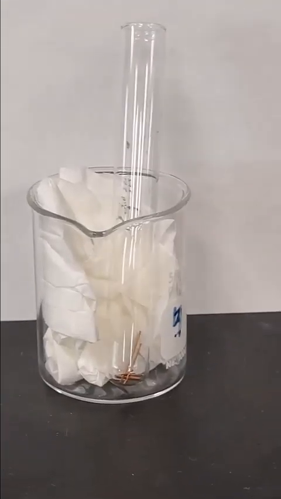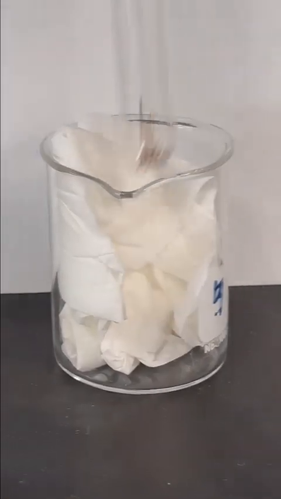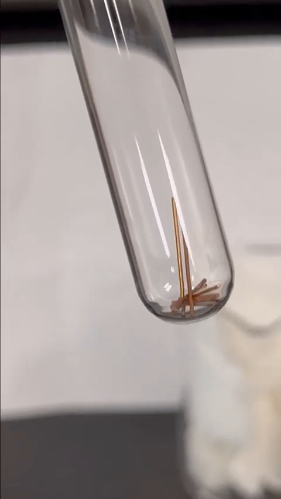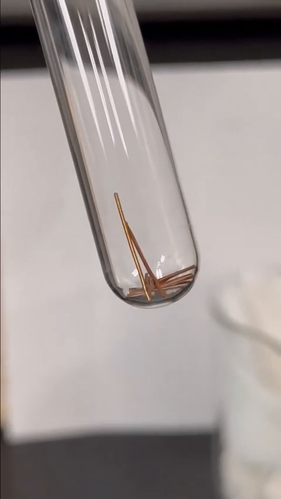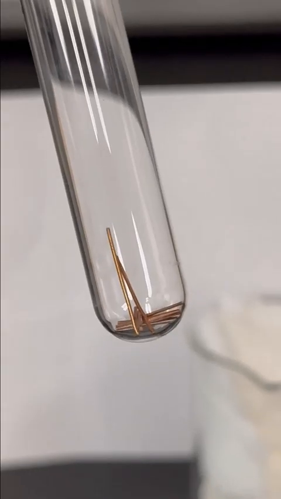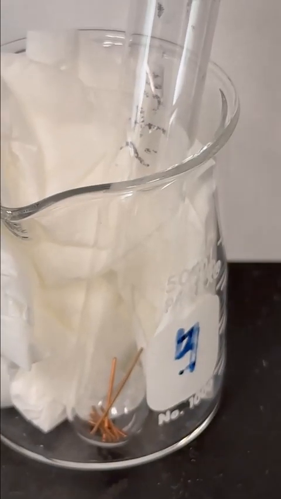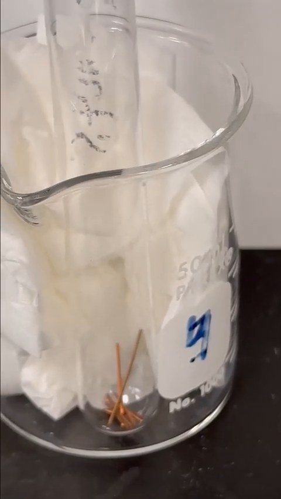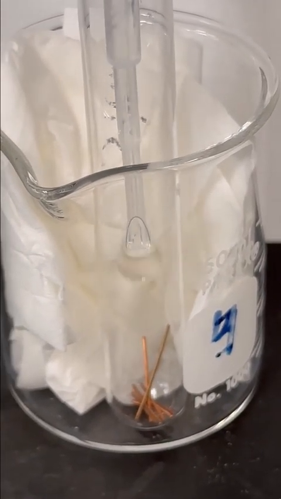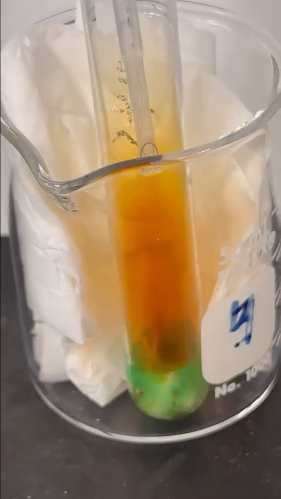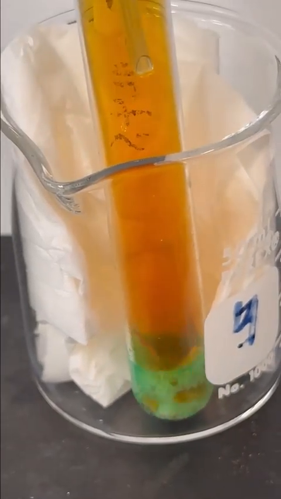All right, so I've transferred our copper into this small test tube and we are going to see the reaction of the copper with the nitric acid. All right, so I'm just going to drop the nitric acid into my test tube. Here we go. And you can see that nice reaction, very reactive.